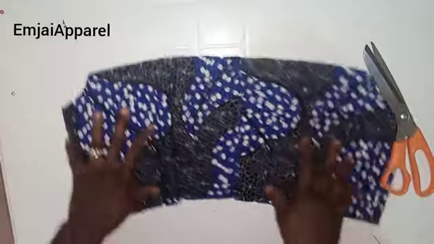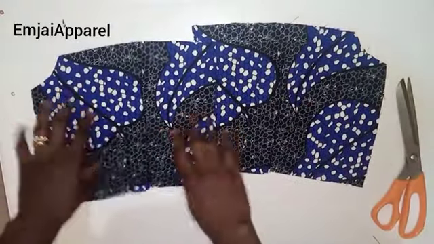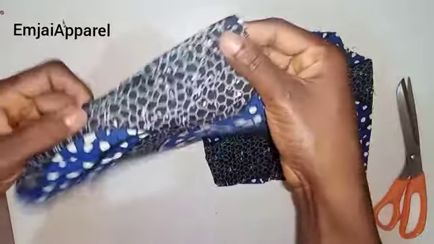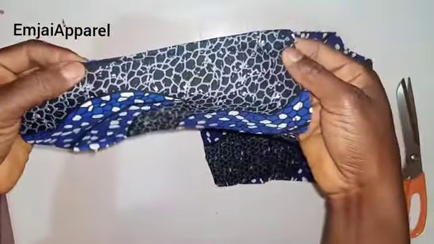So I've gone ahead to sew the dart. Remember, you are sewing the dart on the wrong side of the fabric, and this is what it looks like. I started sewing from the lower part and stop at this point.